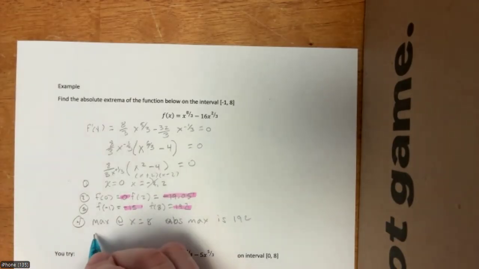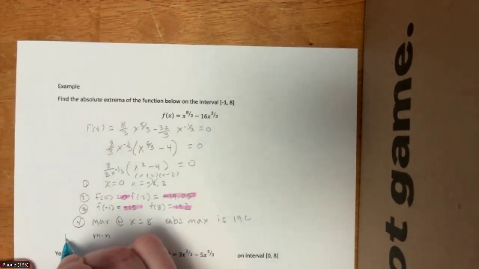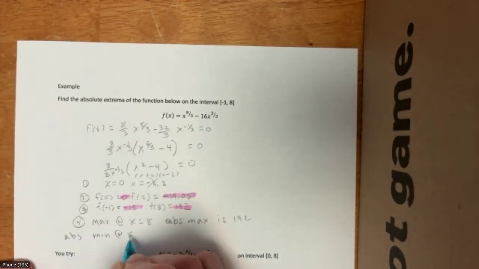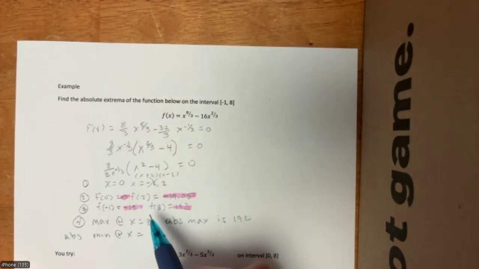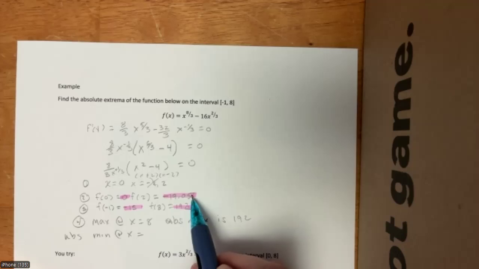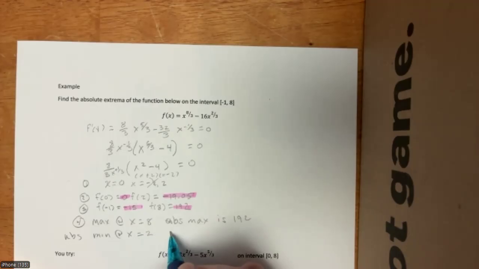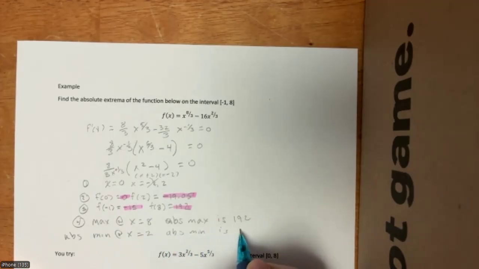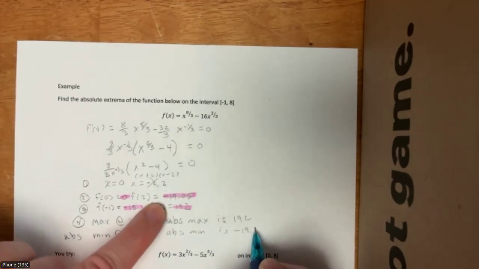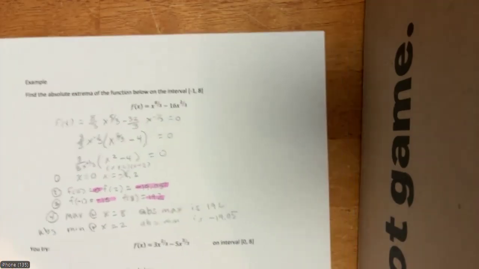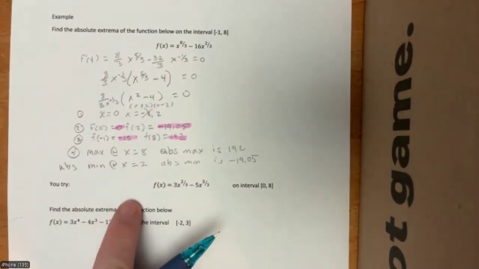And then we also want to find the absolute minimum. So this is absolute minimum at x equals, let's see, the least value is -19.05. So that occurs when x is 2. And that absolute minimum is -19.05. So now take a few minutes, try the U-try, pause the video, and when you're ready, unpause it, and you will have your answer.